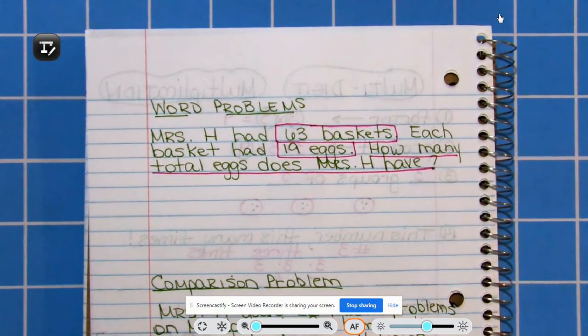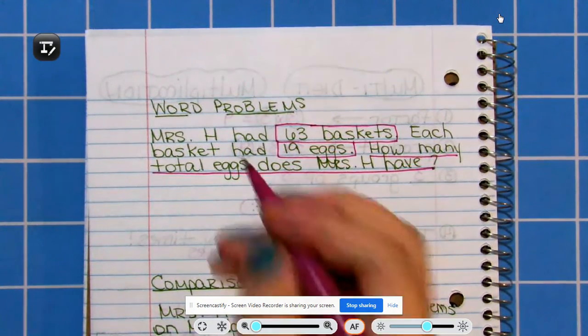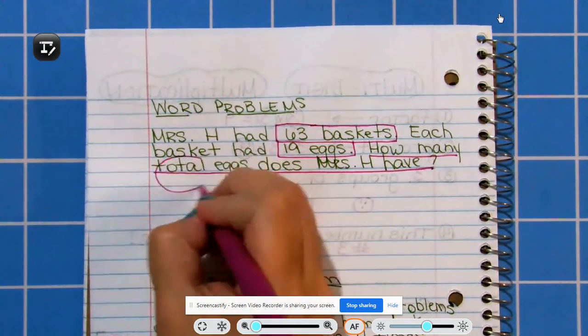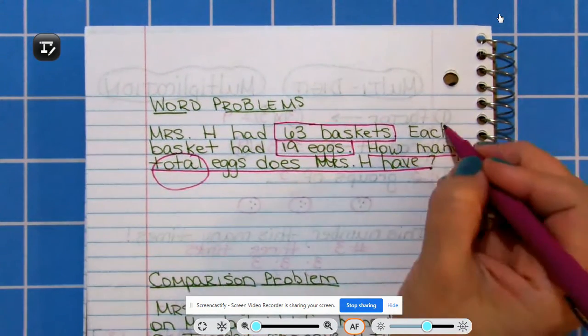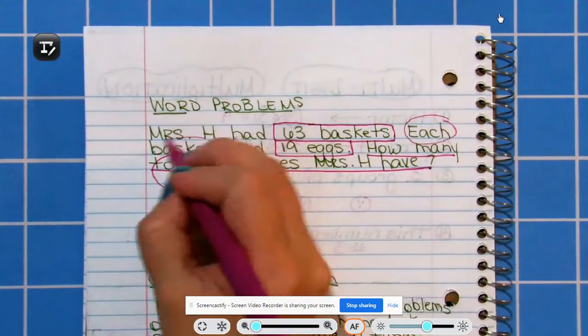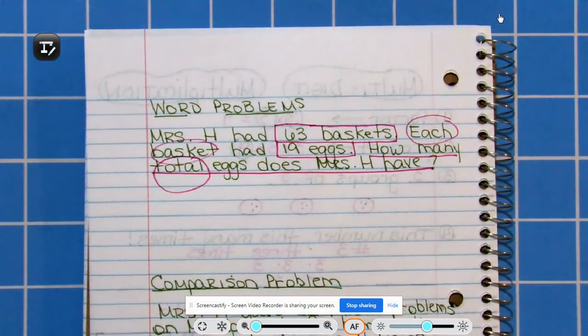All right, then we look for the action or anything in the problem that can help us, and we put a circle around it. So we're looking for the total. When you find the total, that's the how many in all, that's the put it together. And then each basket had 19 eggs.